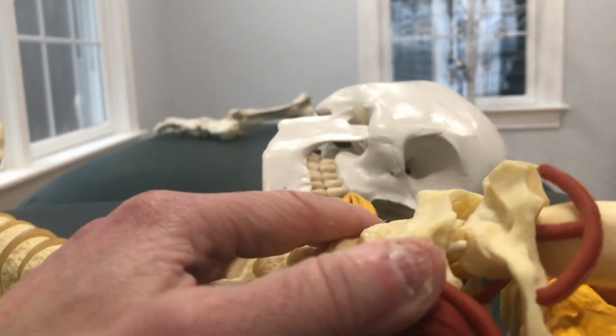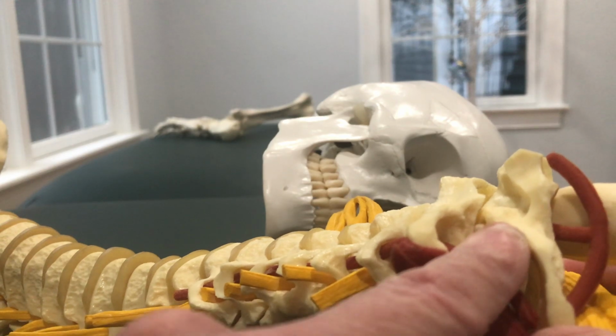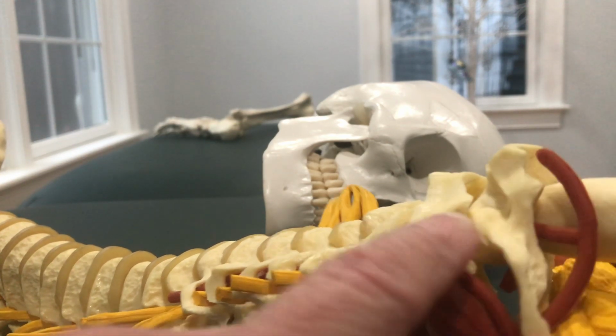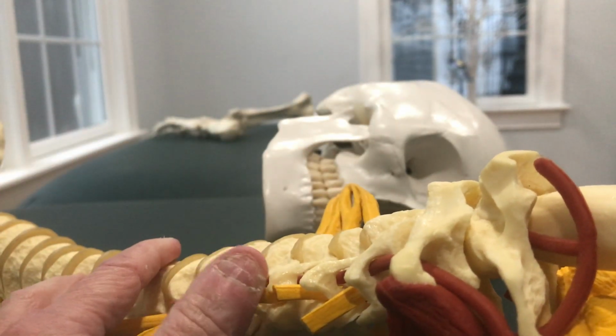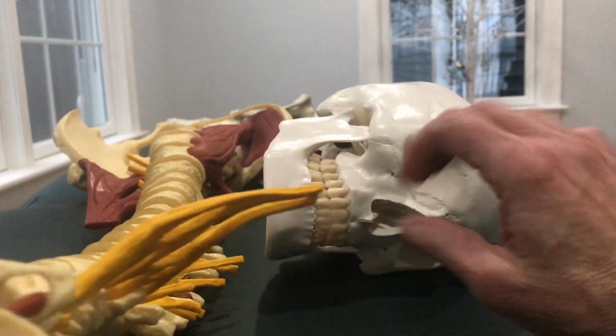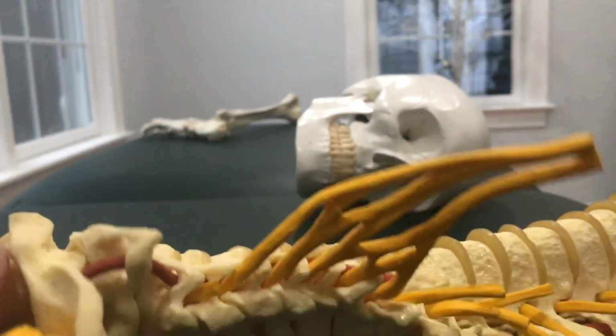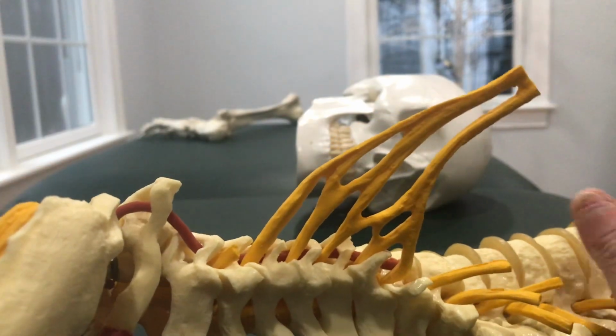And then can't really take it apart, but you can see the condyle of the occiput articulates with the superior articular process of C1. Okay, and we have that arrangement on both sides. So we have it on this side as well.